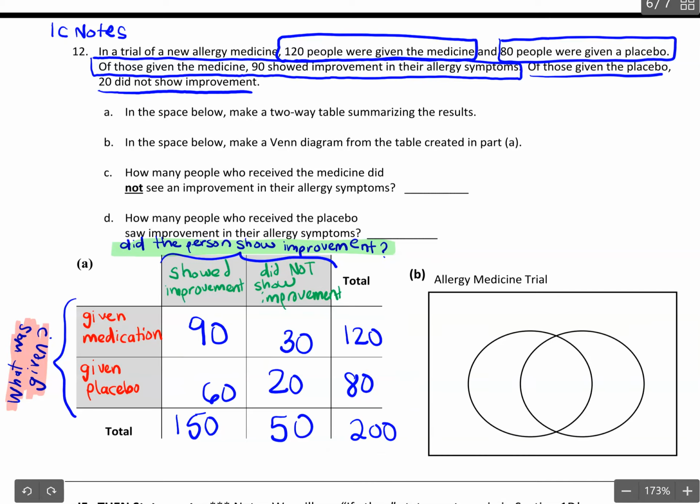Okay, we have two sets overlapping here. So what is this first circle going to represent? We have some options, but I'm going to choose this first circle to represent something about what was given to the participants in this trial. So the participants were either given the medication or they were given the placebo. So I'm just going to pick one of those. Okay, I could pick given the medication or I could pick given the placebo. I'm going to pick given medication.